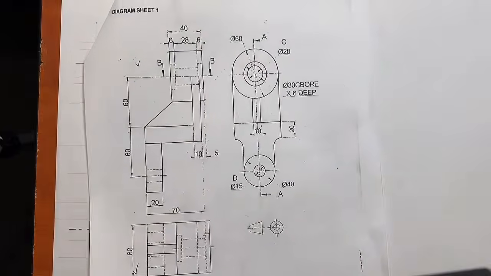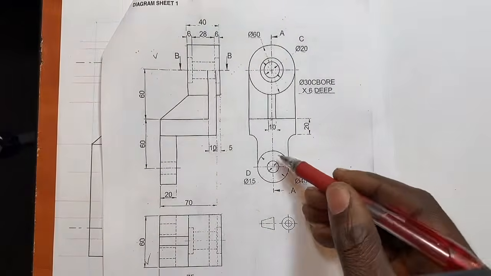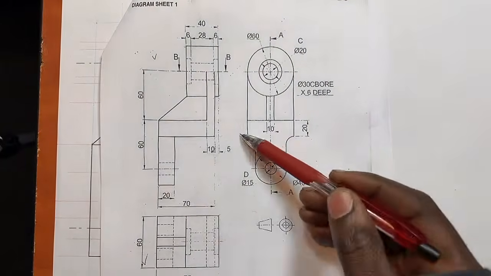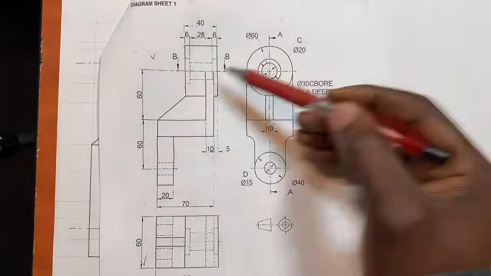So if they say by tracing the cutting plane of AA, you must ask yourself, Oguti, what is this in here? What is this in here?